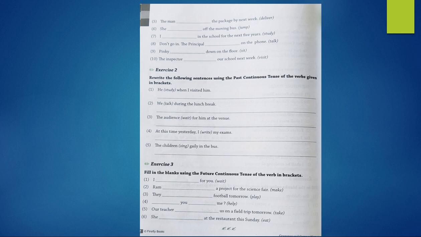Pinky sat down on the floor. Now "next week" is given. So when next week is there, what should come? The inspector will visit our school next week. So let's go to the next one now.